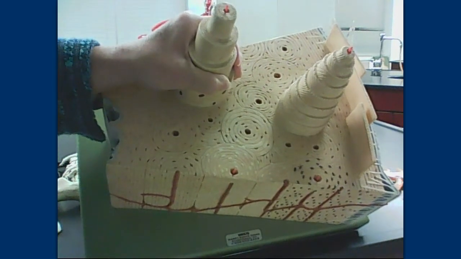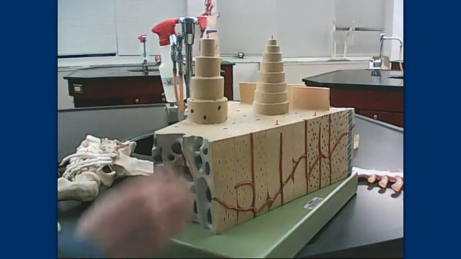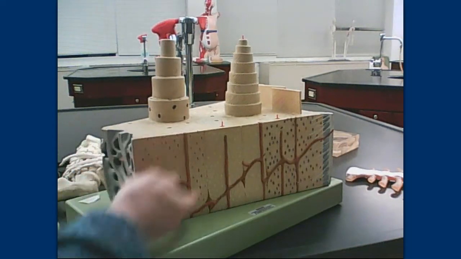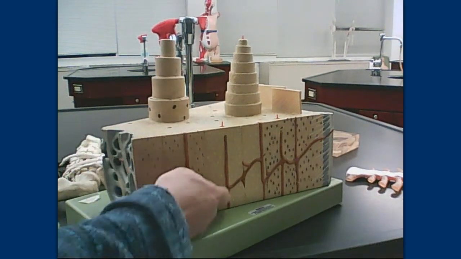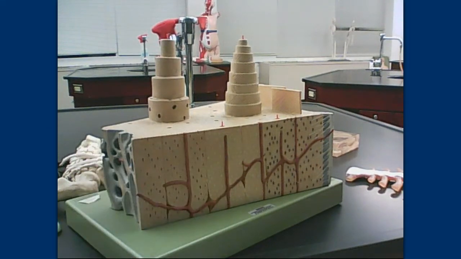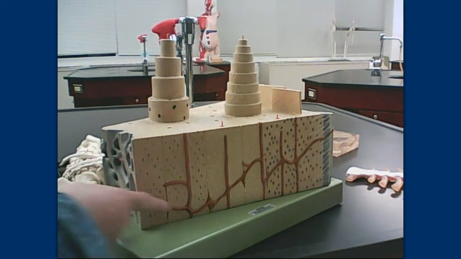With the cytoplasmic extensions, that's just an extension from the cell into that canal so it can pick up what it needs. So we have blood vessels and nerves that run through the central canals, and transverse canals are also called perforating canals. So a book that you might be reading may call that a perforating canal or transverse canal.